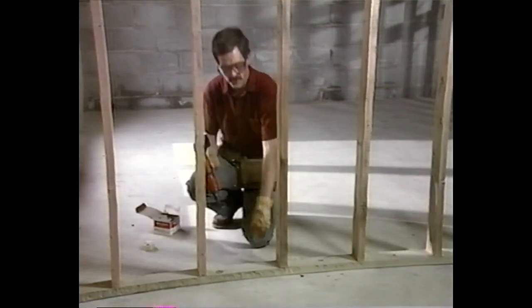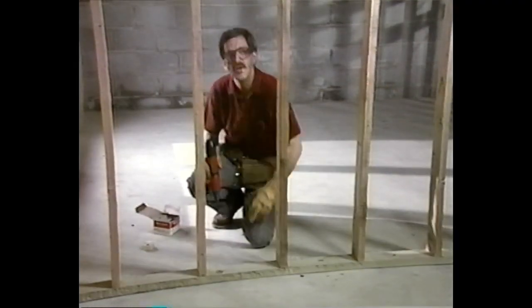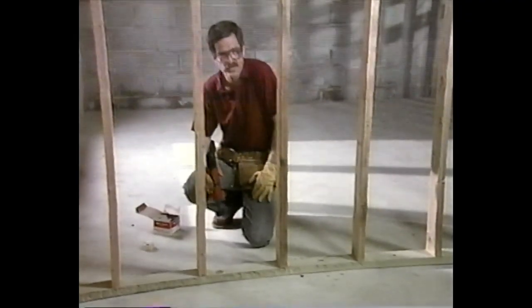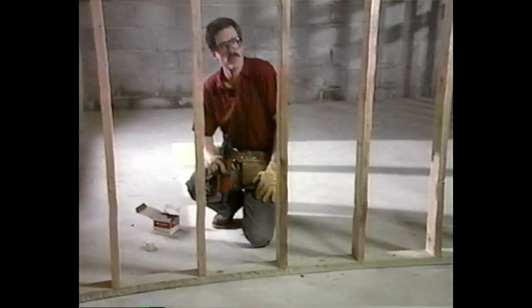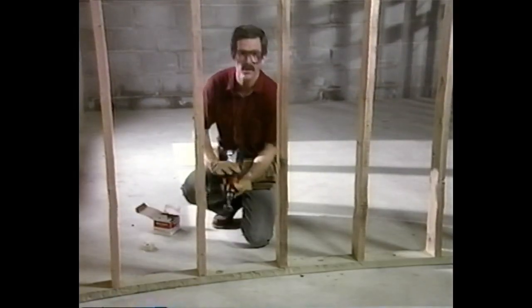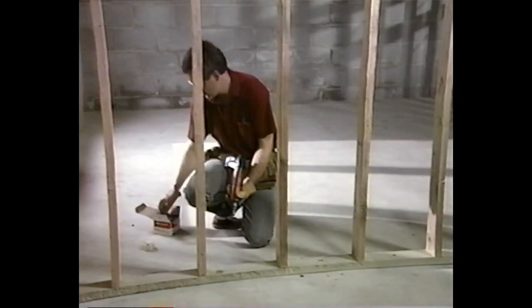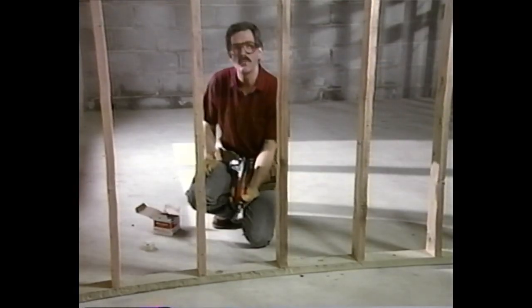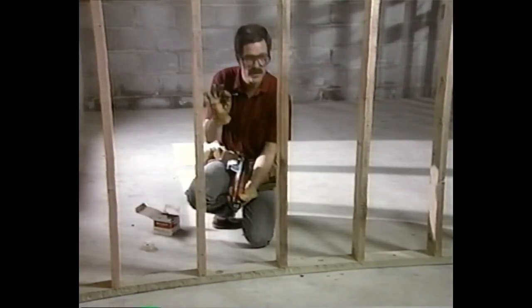For securing the treated sole plate to the concrete floor, we've rented a powder-actuated nail gun. It's called powder-actuated because it uses gunpowder. The nail is driven into the concrete by a .27 caliber shell. You want the nails to penetrate the concrete at least an inch. So for our purposes, we're going to use a 2 5/8 inch nail.